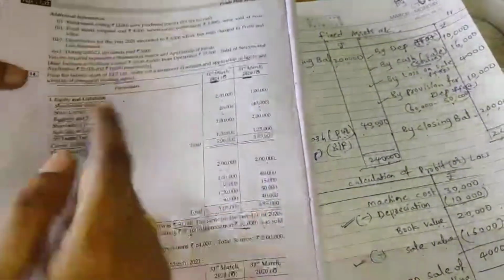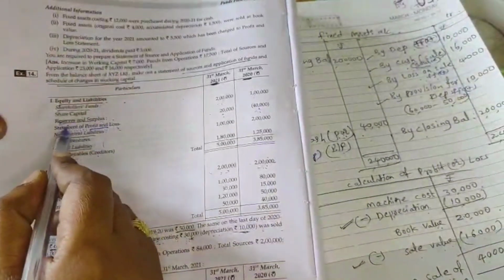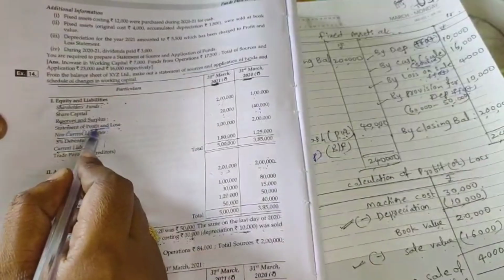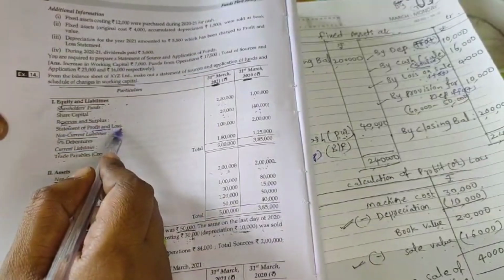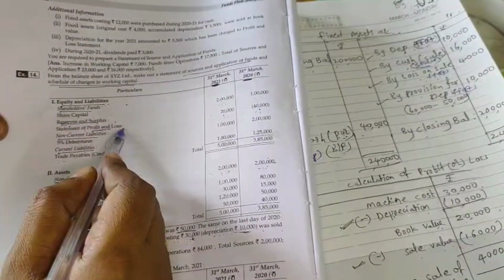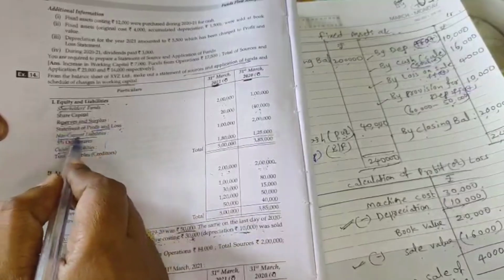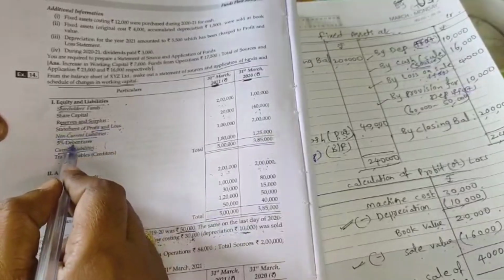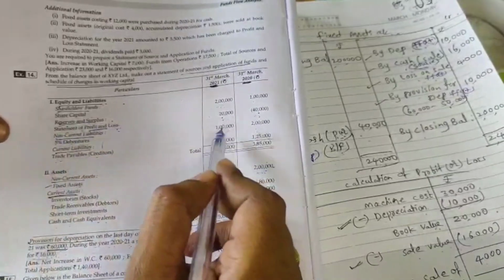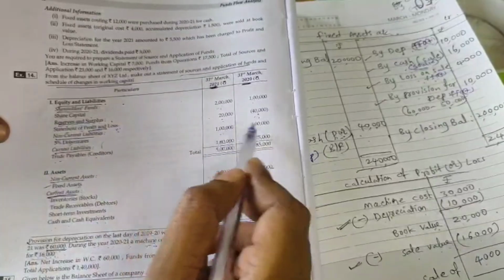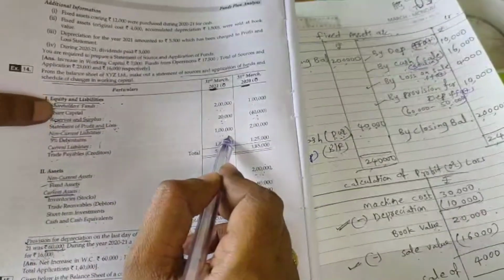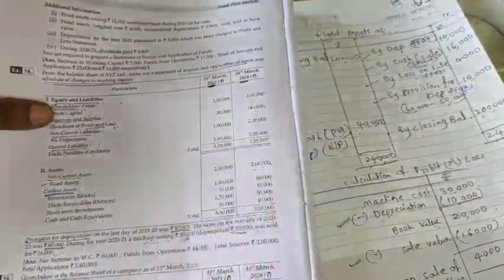And after that, under reserves and surplus, we have the statement of profit and loss. Already we have taken that in the funds from operations. Under non-current liabilities, debentures are given. Last year 2 lakhs and this year 1 lakh, that means decreased by 1 lakh. Decrease means redemption, repayment.